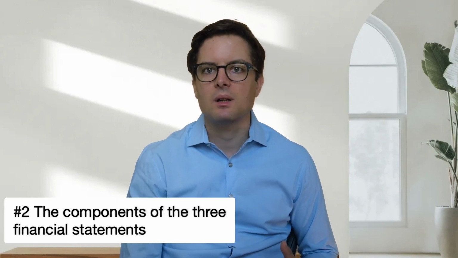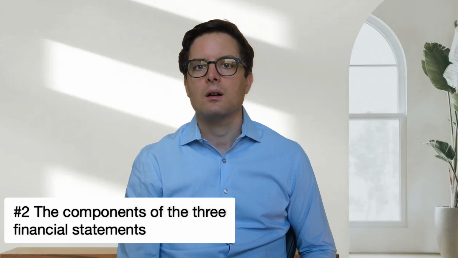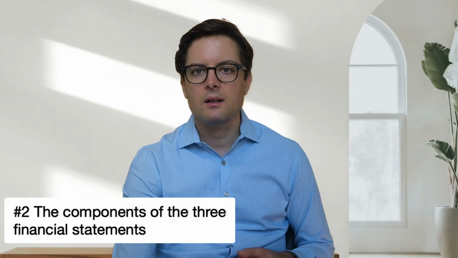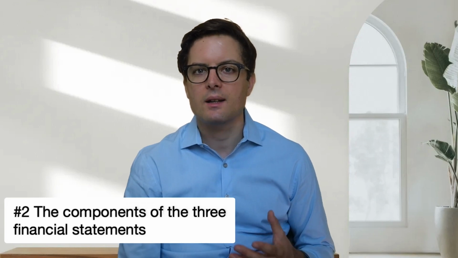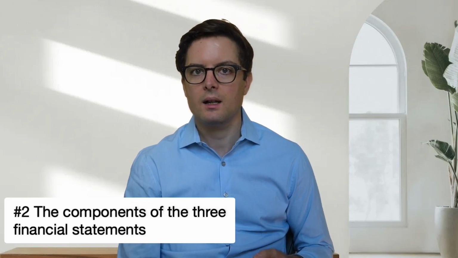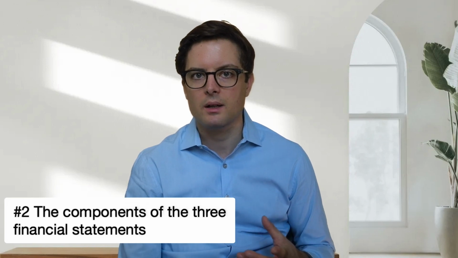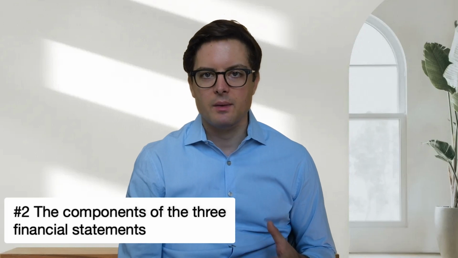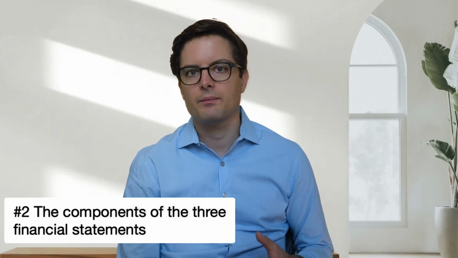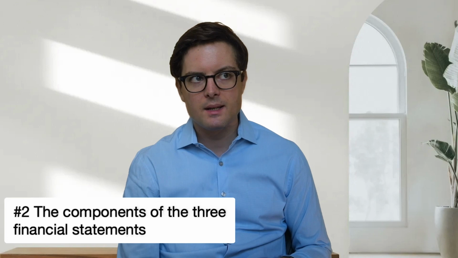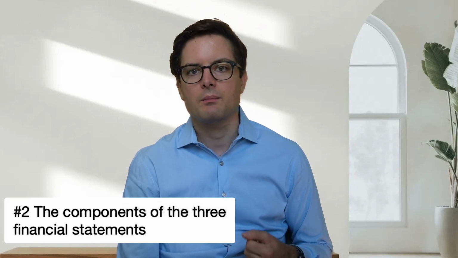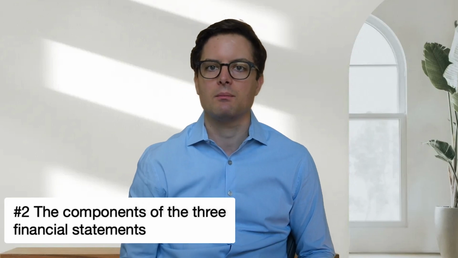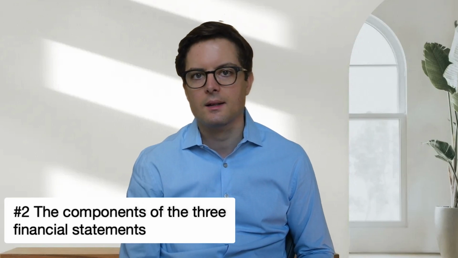And the second principle you need to understand are the components of the 3 financial statements. Fortunately, you don't need to understand each and every line item on your P&L and balance sheet or cash flow equally. Some matter more than others, and that varies from industry to industry. So, for example, a consultancy business focuses mostly on people-related expenses, while a manufacturing business may put more emphasis on production costs and capital management.